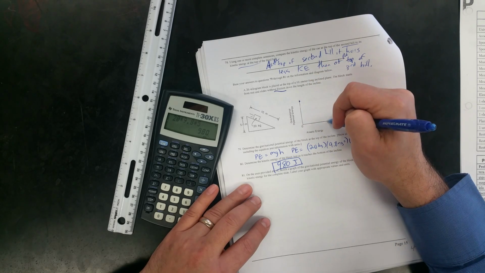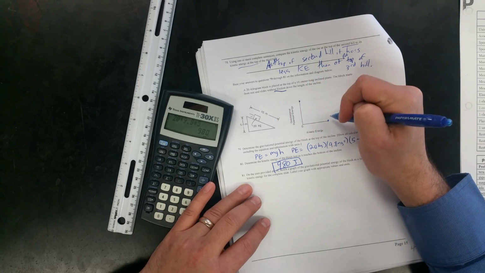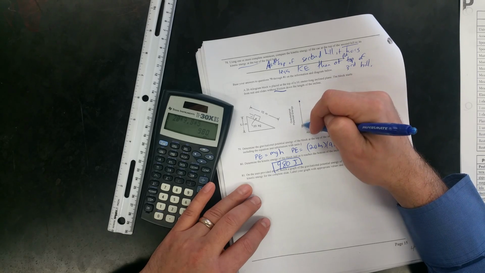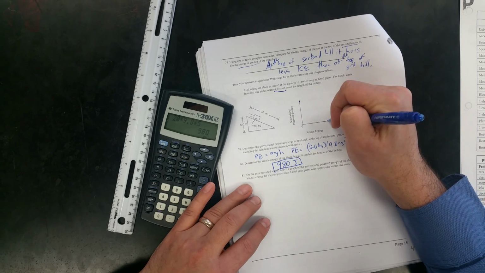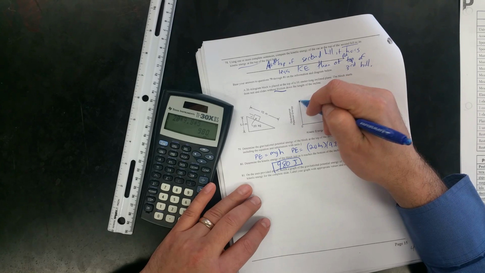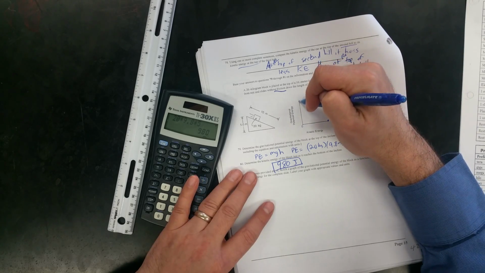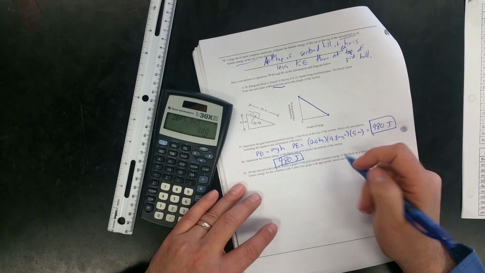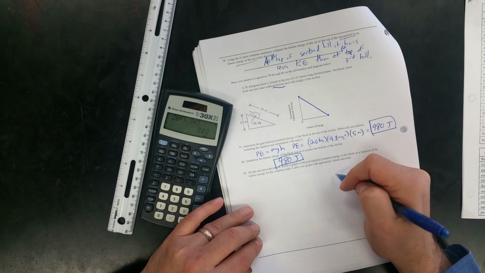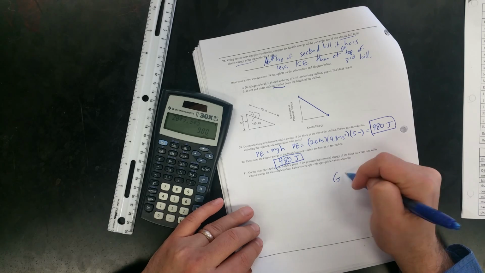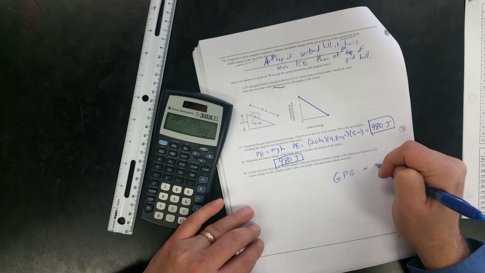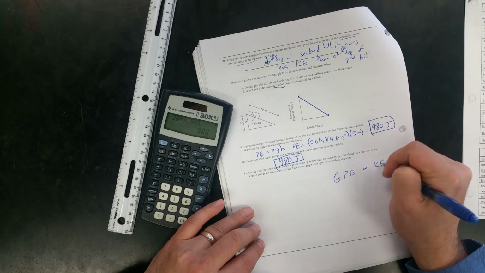At the bottom, kinetic energy is equal to gravitational potential energy at the top, but the GPE is 0. So at the bottom, GPE is 0. At the top, kinetic energy is 0. And as one decreases, the other's got to increase, and there's got to be a linear relationship, because GPE is proportional to KE.